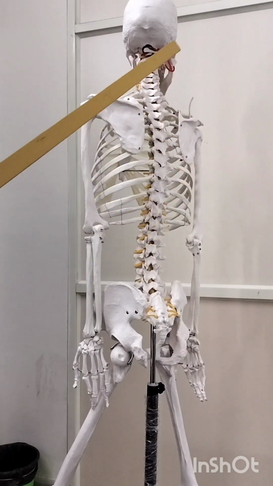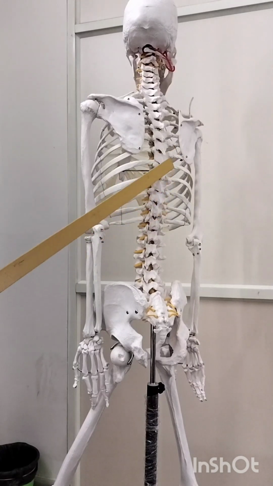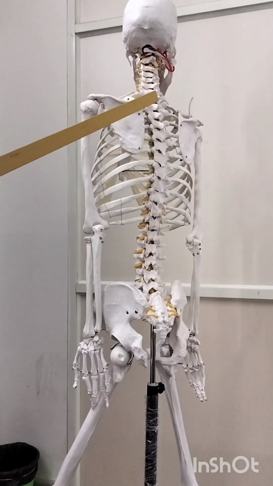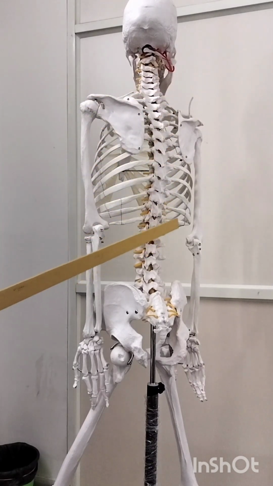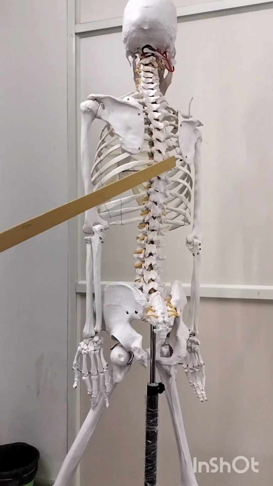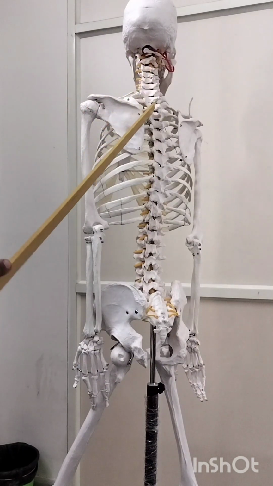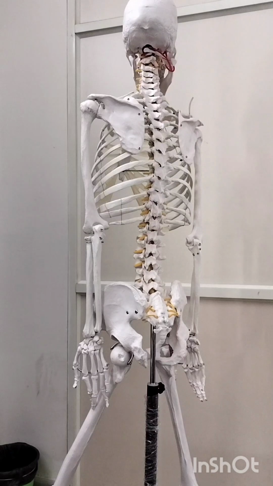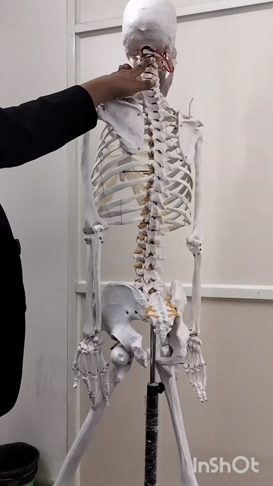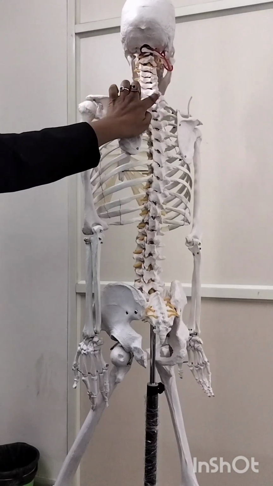It is formed of 33 small ring-like bony pieces. These small ring-like bony pieces are called the vertebrae. This vertebral column, which consists of 33, is divided into 5 categories. First, the neck region, which is called the cervical. This is called the cervical vertebra, which consists of 7 bones. Let us count: 1, 2, 3, 4, 5, 6, 7.